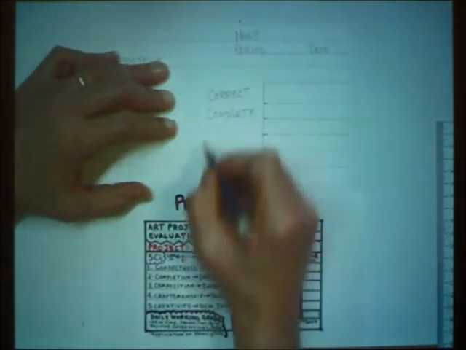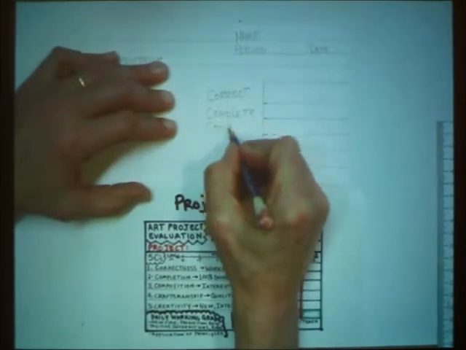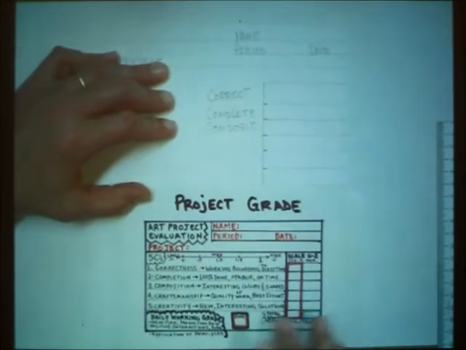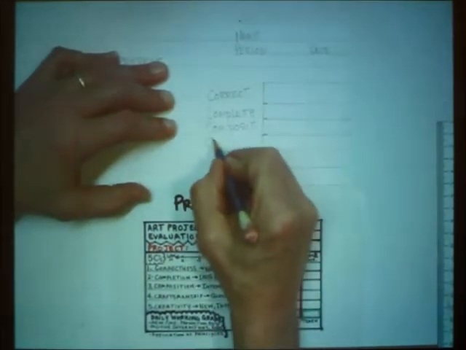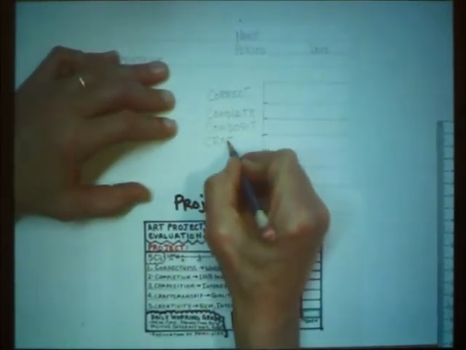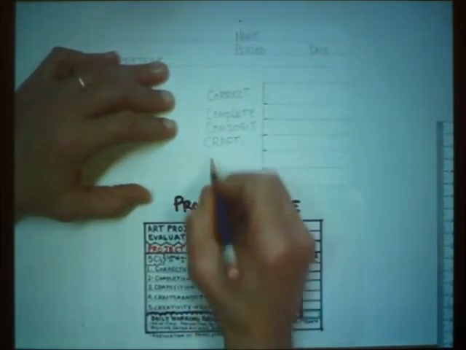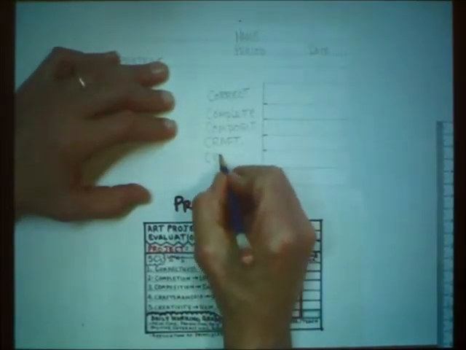And then composition, we'll just put composition. And then craftsmanship or craftswomanship if you're female. And then we'll have creativity. And we'll just call that create.